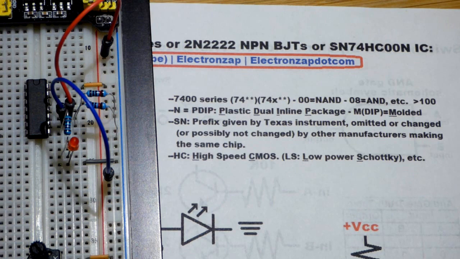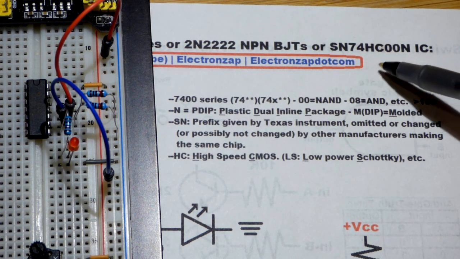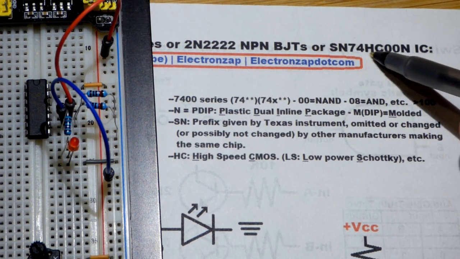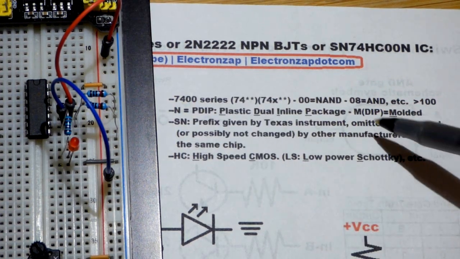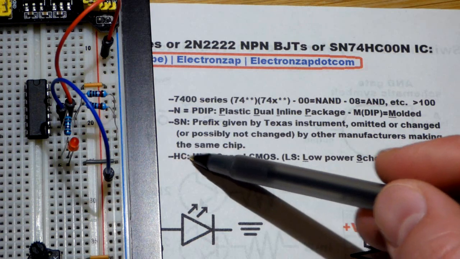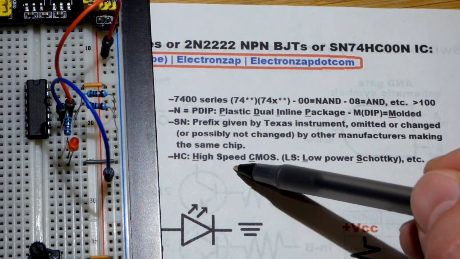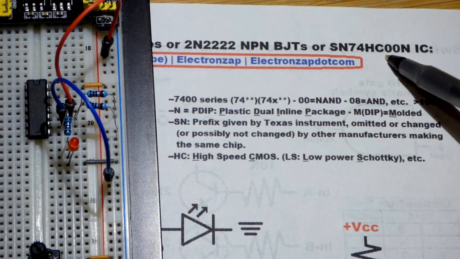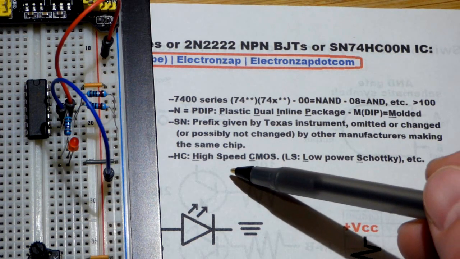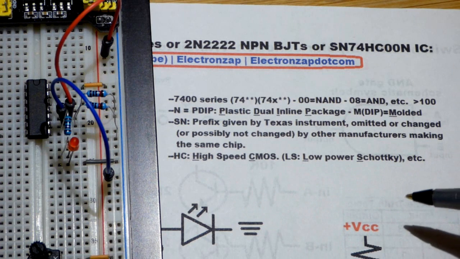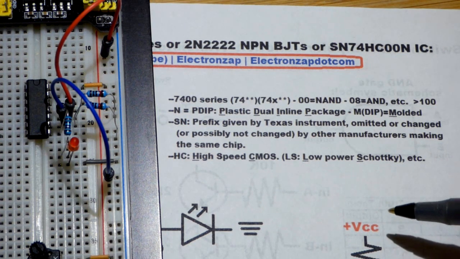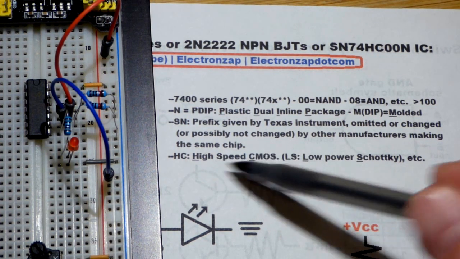So in any case, let's move along. HC is another couple of letters inserted into the number there. What that means is high speed, so it's an improved version of the 7400: high speed for the H, and then CMOS for the C. And you can look up what that means. I'm just explaining in this video what that is.